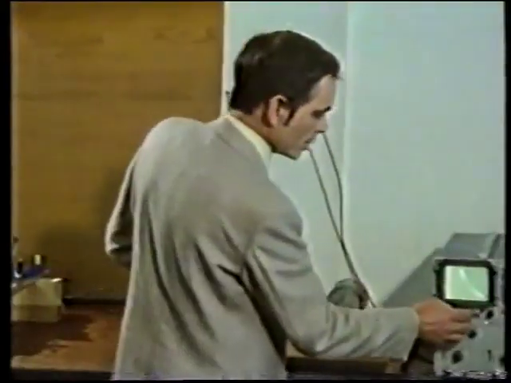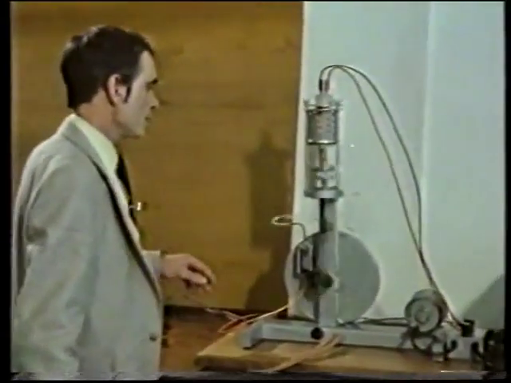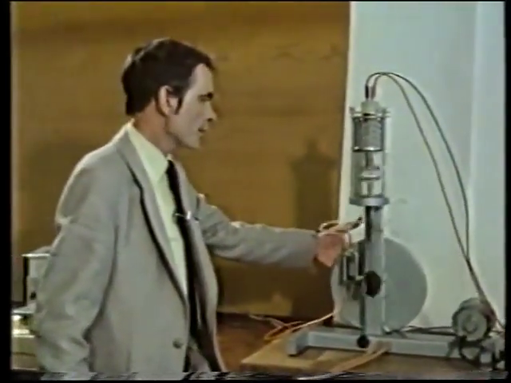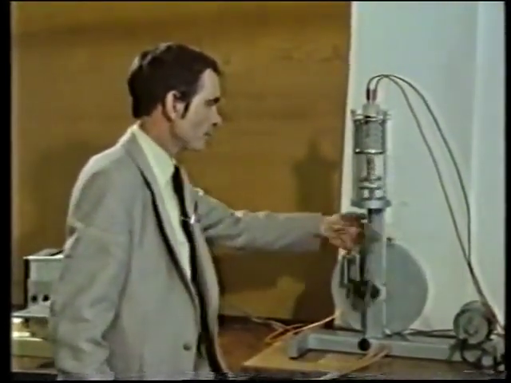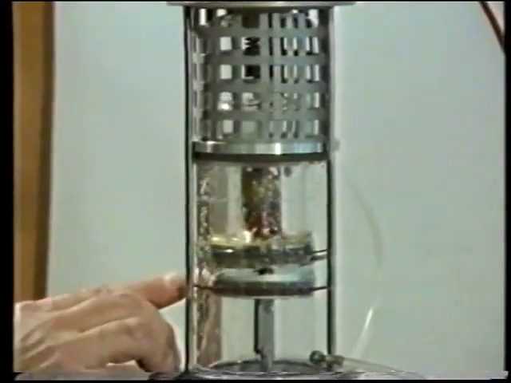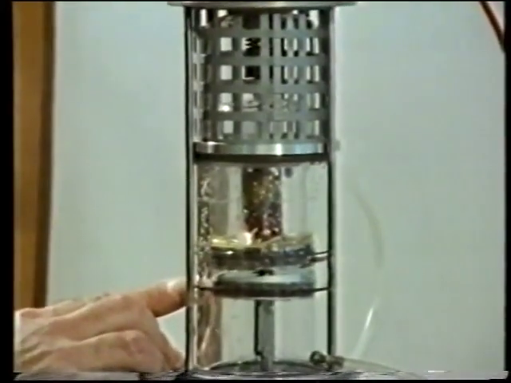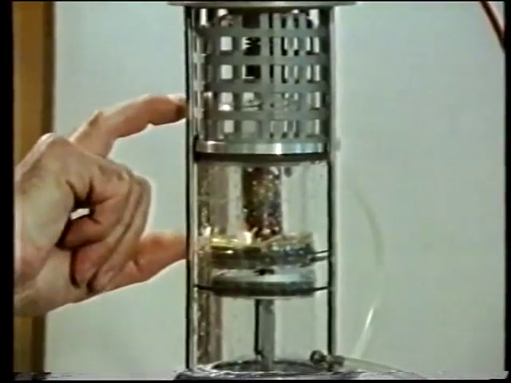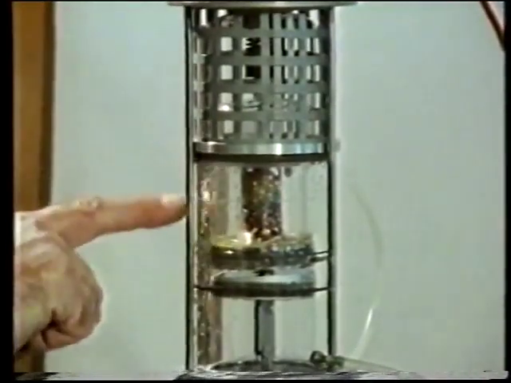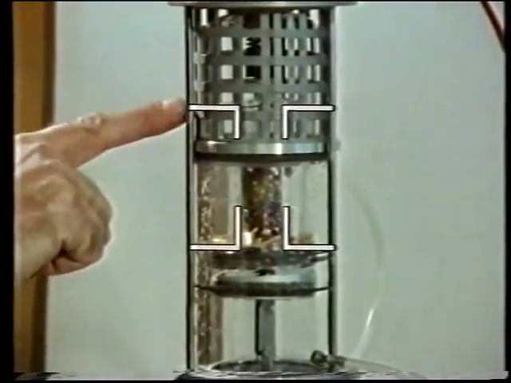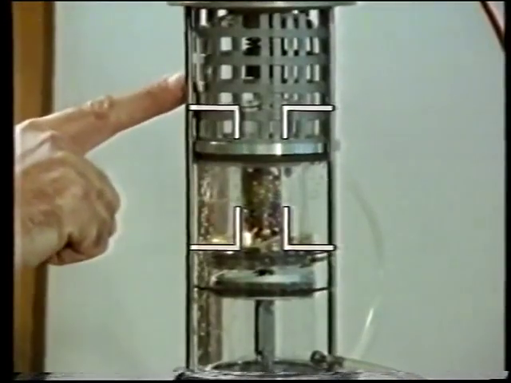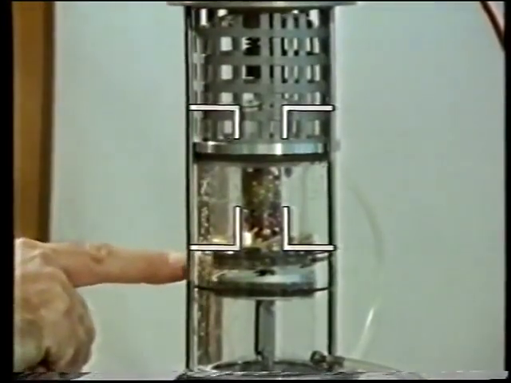We can now stop the engine to examine in more detail the sequence of events during the cycle. The engine has a power piston and a displacer. In this case, the displacer is made of glass and has a passageway which connects the hot space to the cold side of the engine.